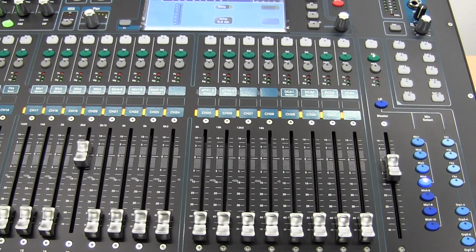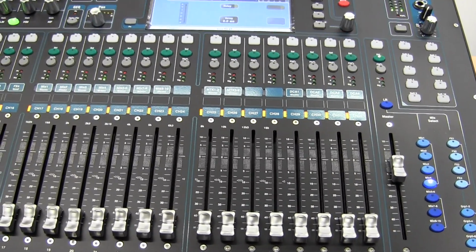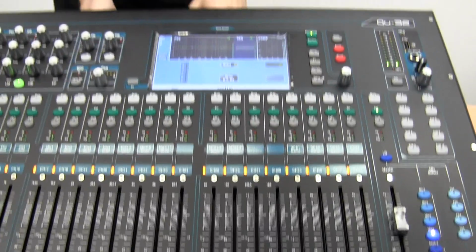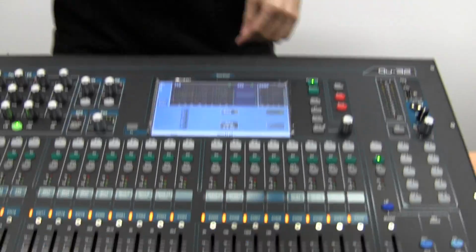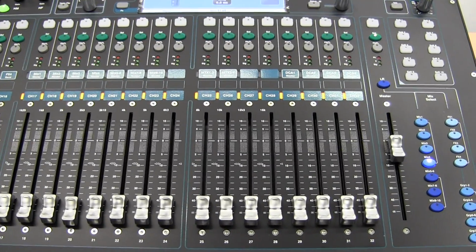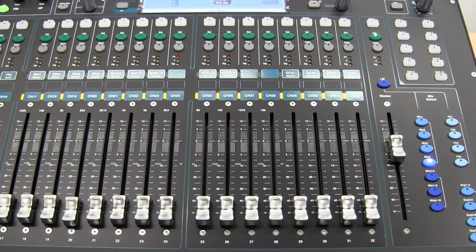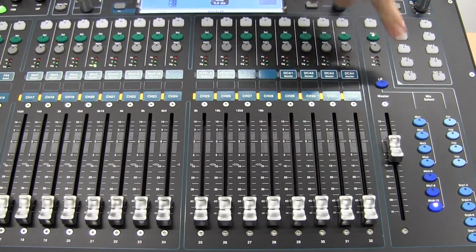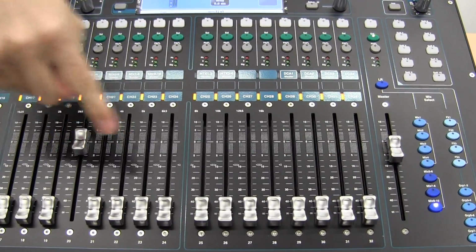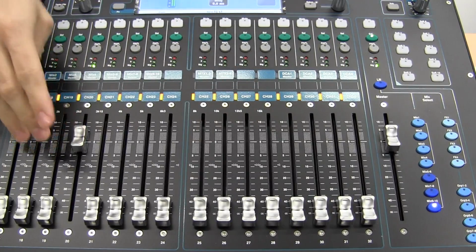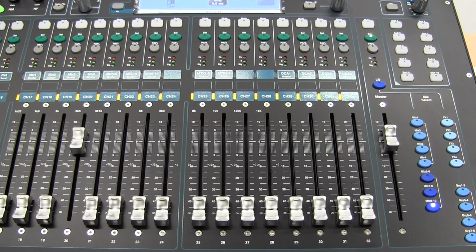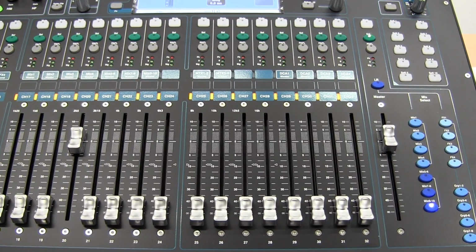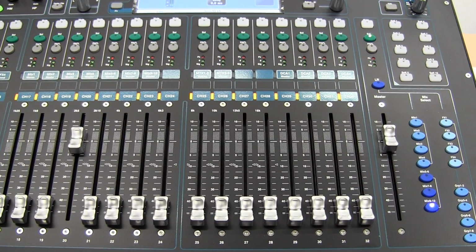Now I'll quickly demonstrate. I'll plug into 9 and 10. Now 9 and 10 are a stereo pair. So if I go to 9 and 10 and I bring this up, check 1 2, you can hear that it's coming out both sides. So if someone was wearing in-ear monitors, your voice will be right in the center of their head.